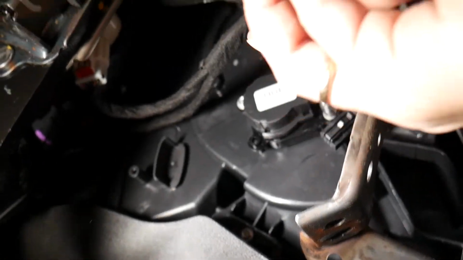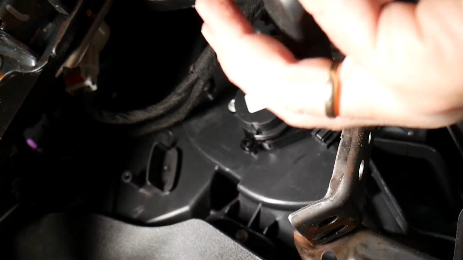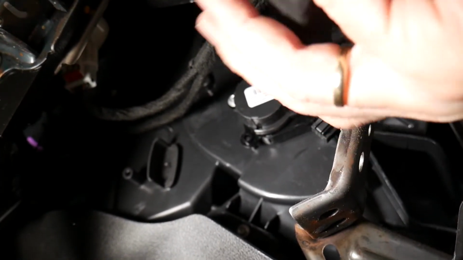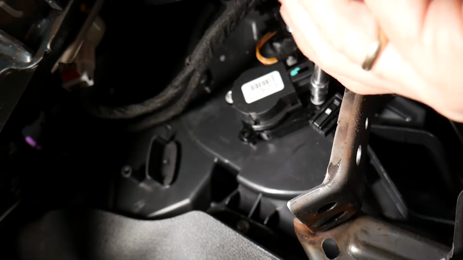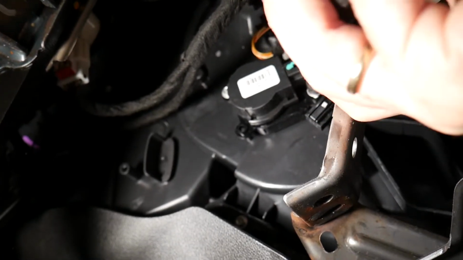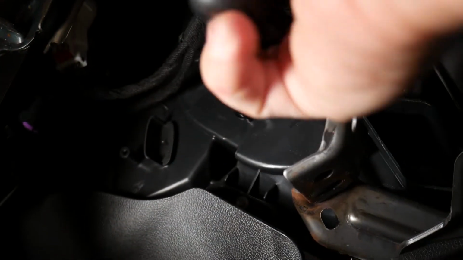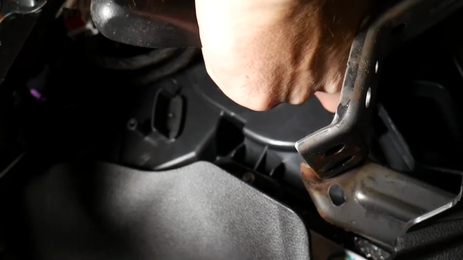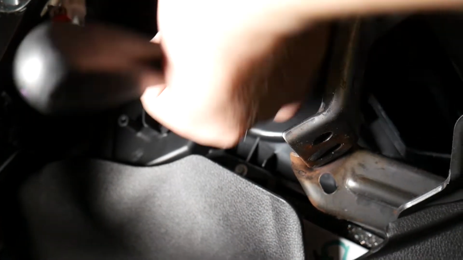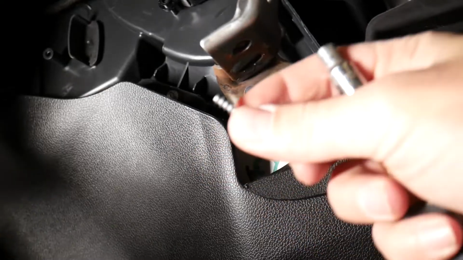So practically I believe it's possible to do it without removing the knee airbag, but we need all the room we can get. Otherwise you can get underneath, and if you know where it is you can probably remove it. If you can't, check out the video on the channel that explains how to remove the knee airbag.